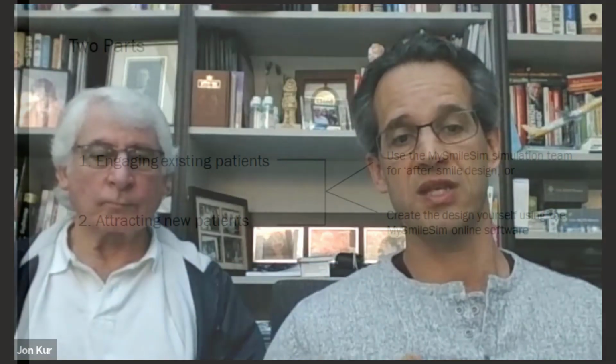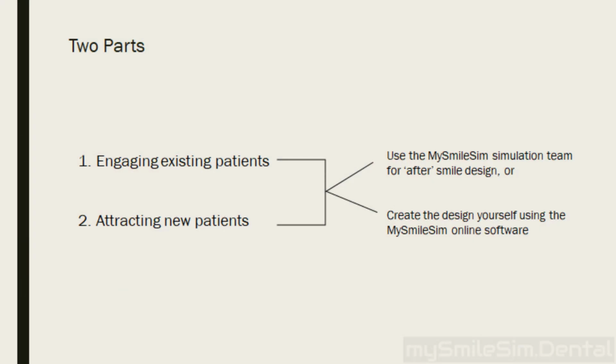And then there's two parts to it. The first thing is letting your patients know about the system and encouraging them to send in their selfies. Once the selfies come in, they come to you as the dentist and also to us. MySmileSim have a bureau service where our designers will do a few suggested simulations for those smiles, and we don't send anything to the patients. They come to you for checking.